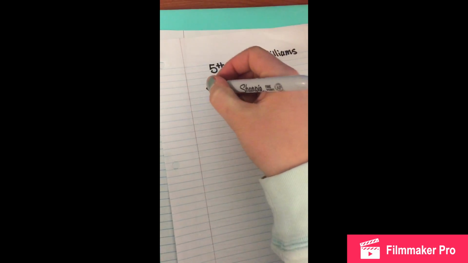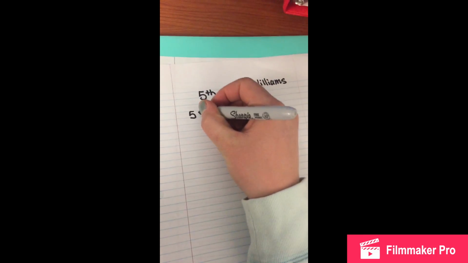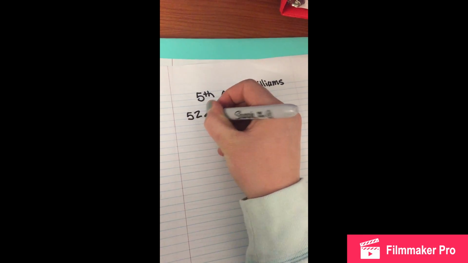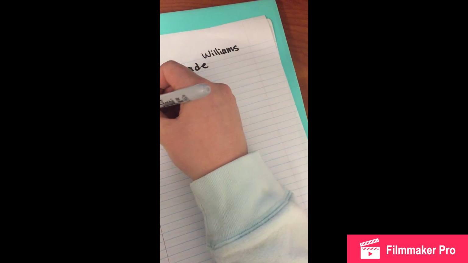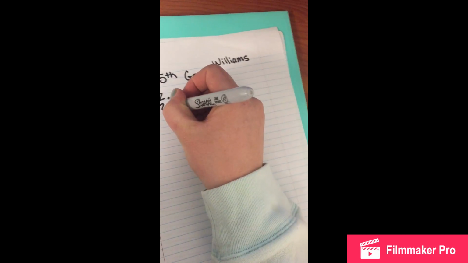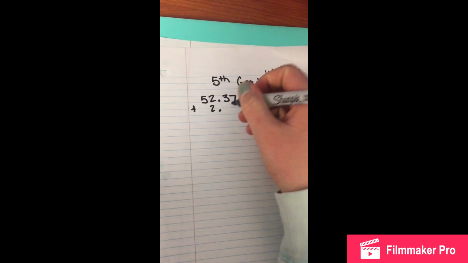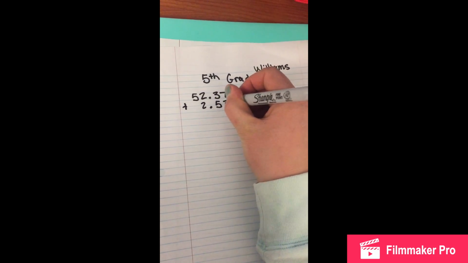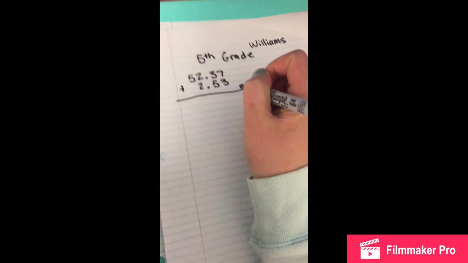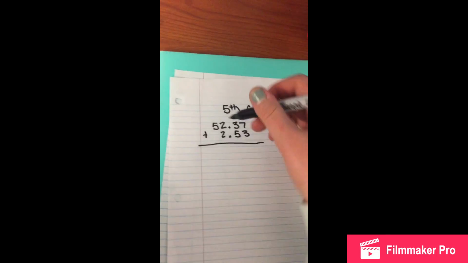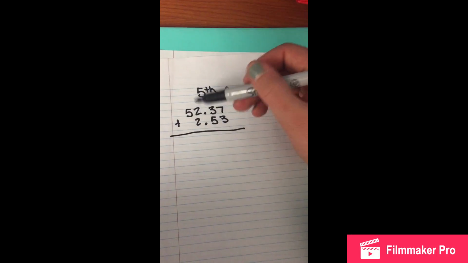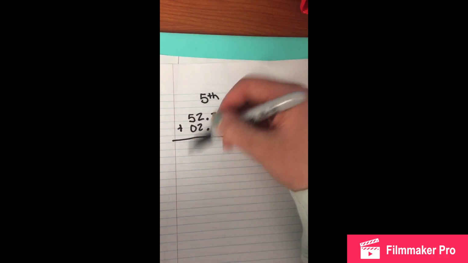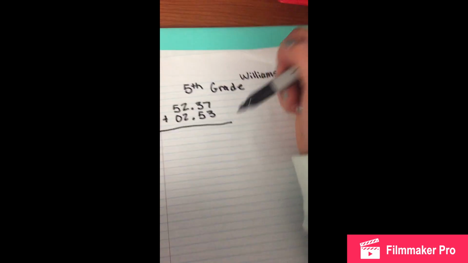To begin with, we are going to start with 552.37 adding 2.53. So we're going to line up the decimals together. We're going to leave this as a 0, so we can just add down. But let's start at the 7.